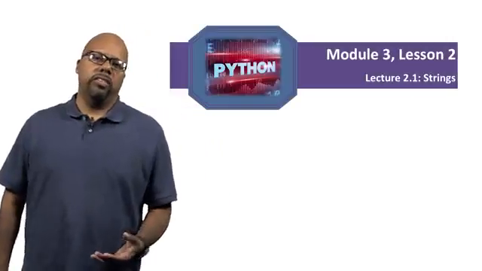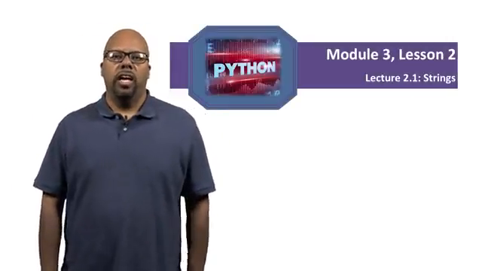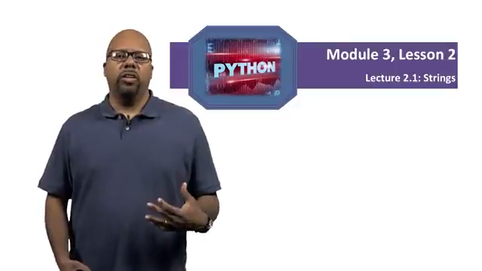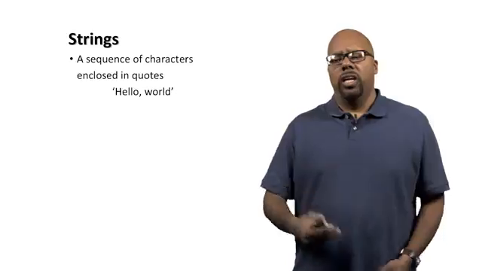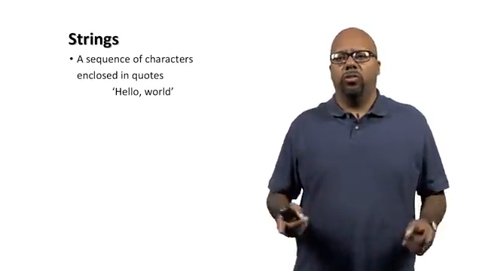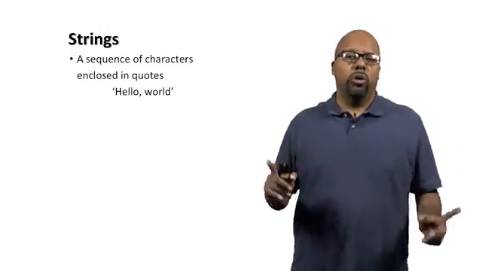Strings are an important data type inside Python. Strings are basically just a sequence of characters enclosed in quotes. So here we have a hello world, it's enclosed in quotes. Notice that in this case I'm using single quotes to enclose the string. I could use double quotes, it doesn't matter. You can use either one.